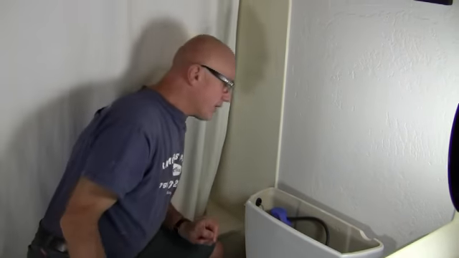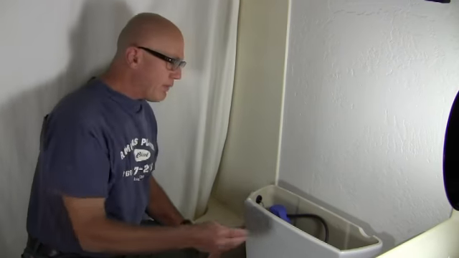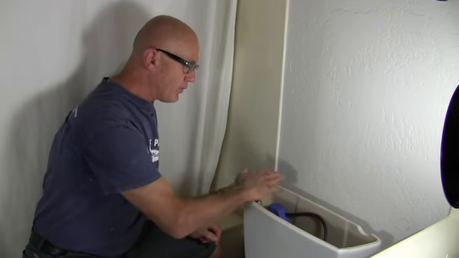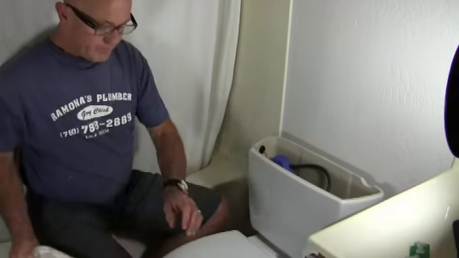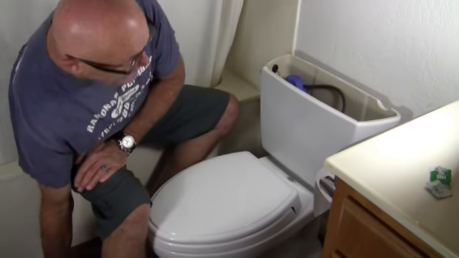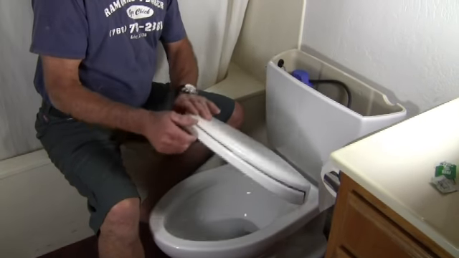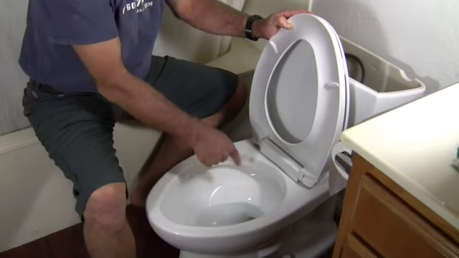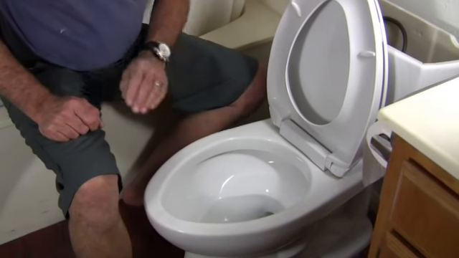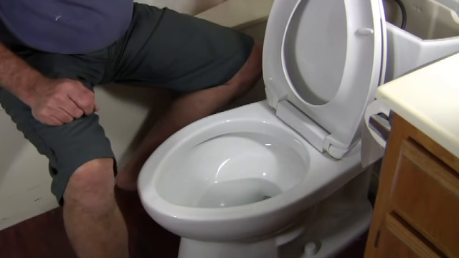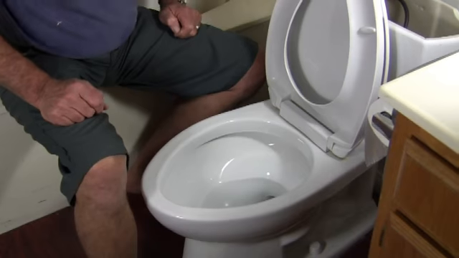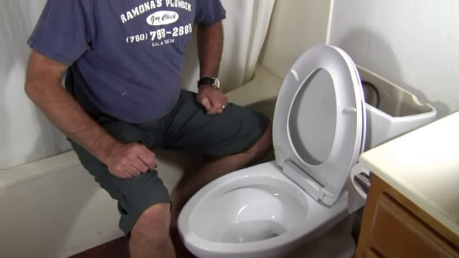So while that's dissolving, it'll take a couple of minutes here, and that blue dye is starting to work its way through the water. Now if that flapper is leaking, the water in the bowl will turn blue. Now the correct test time is about 10 minutes. We'll watch this water, and if that bowl water turns any color of blue, it's getting water from the tank without being flushed. And that means it's a leak, and it would do that continuously and keep filling continuously until you try to find the problem and fix it.